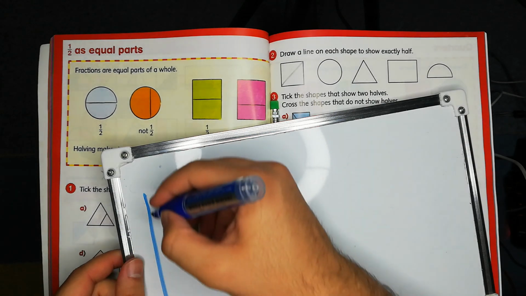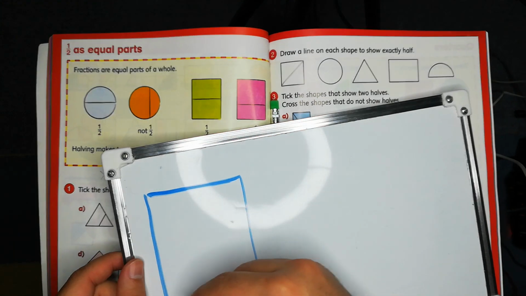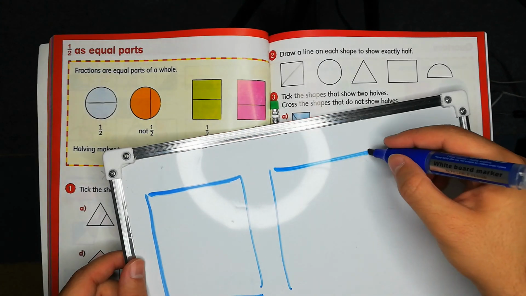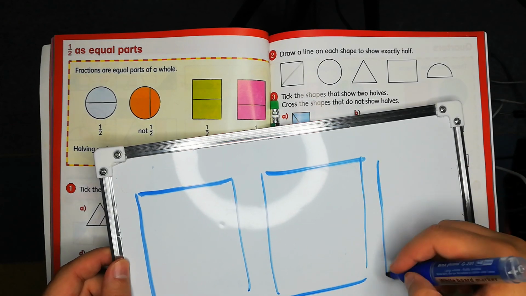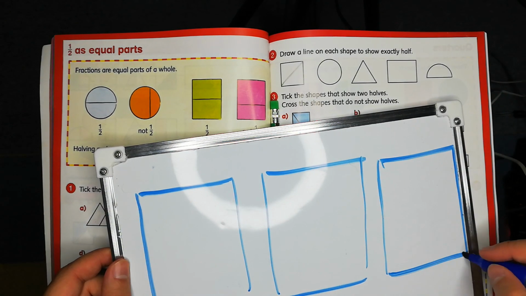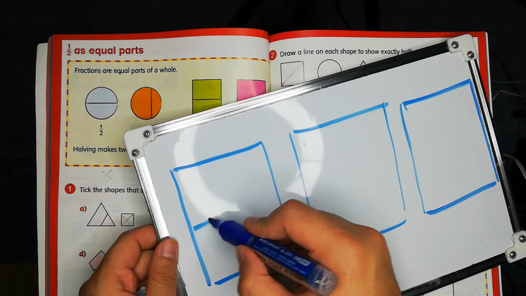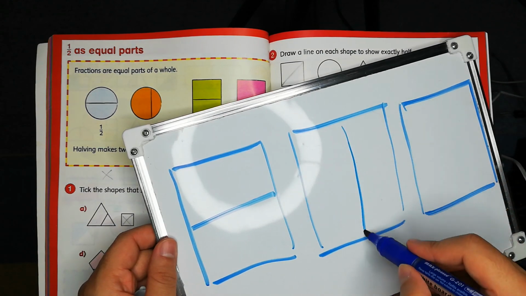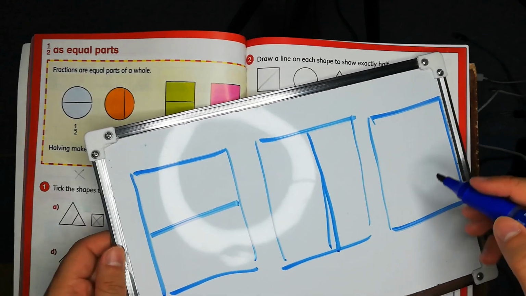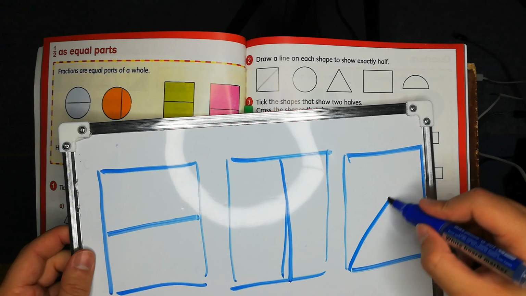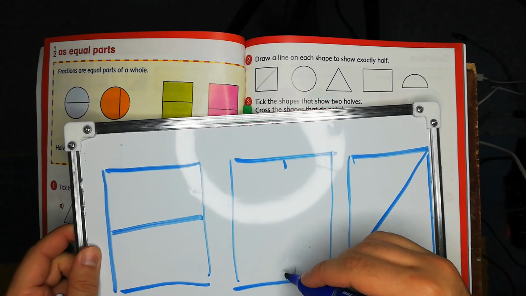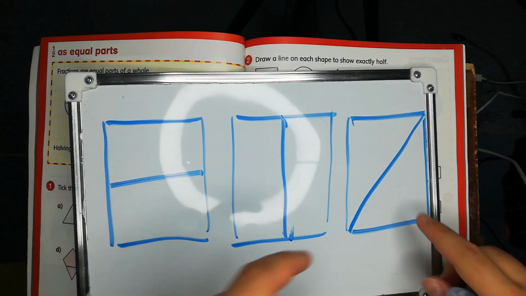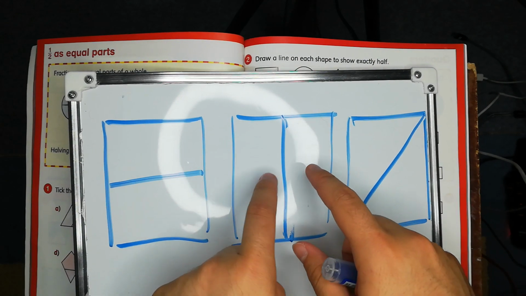I'm going to draw 3 squares. Is there enough space to draw 3 squares? I think so, yeah, okay. So this is a half. This is a half. And this is a half. Okay, these two sides are equal. These two sides are equal.